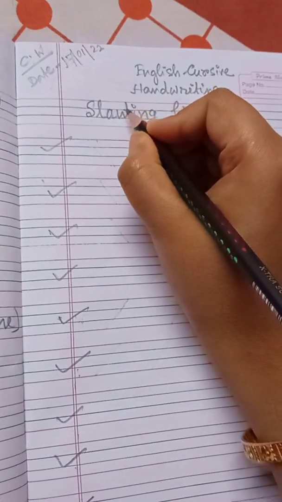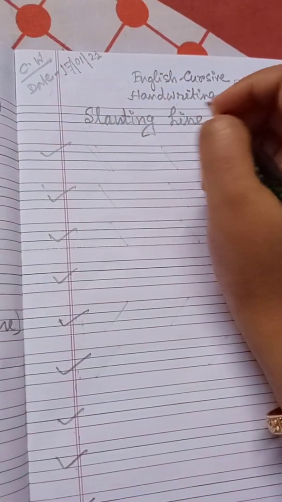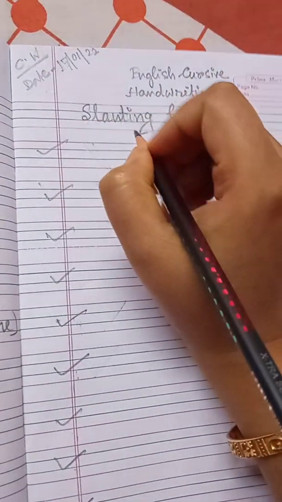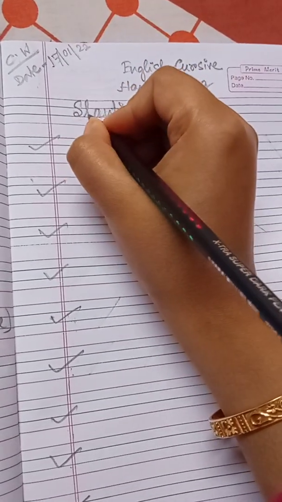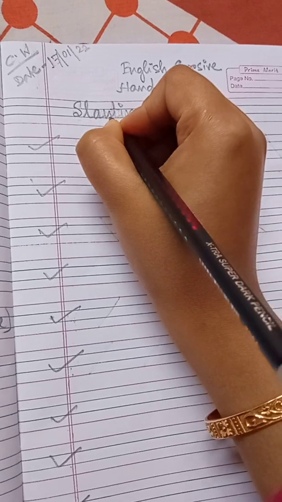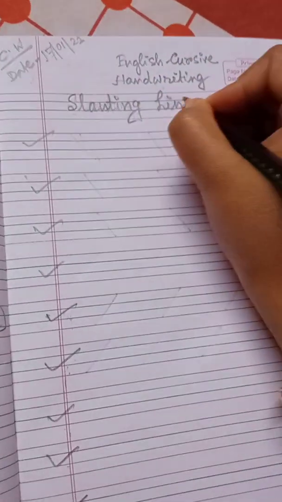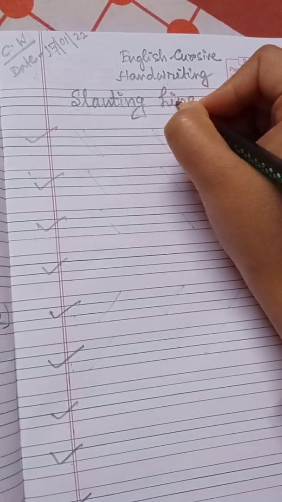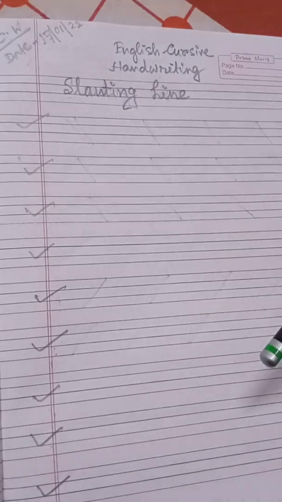So here I mentioned the topic, slanting line. Now just take a look at the spelling of this: SLANTING, slanting. Then line: LINE. So here I mentioned slanting line. So today I am going to draw the left side slanting line. So now just take a look.